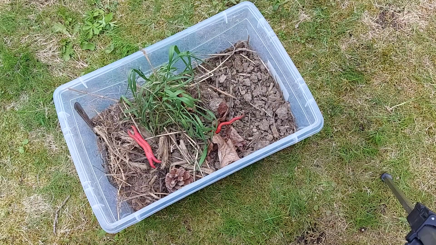Did you know that in a single tablespoon of healthy soil, there are more little creatures, more microorganisms than there are people on the entire planet?